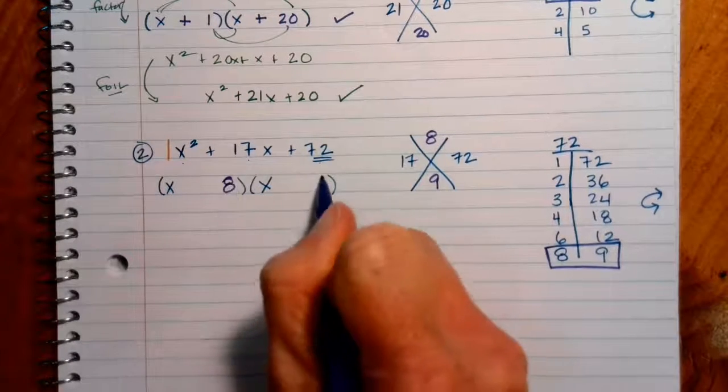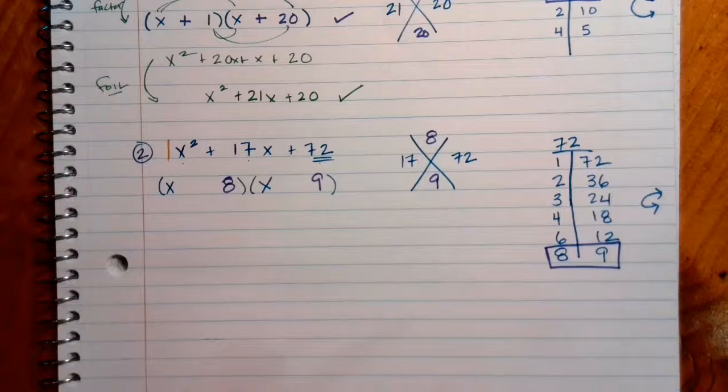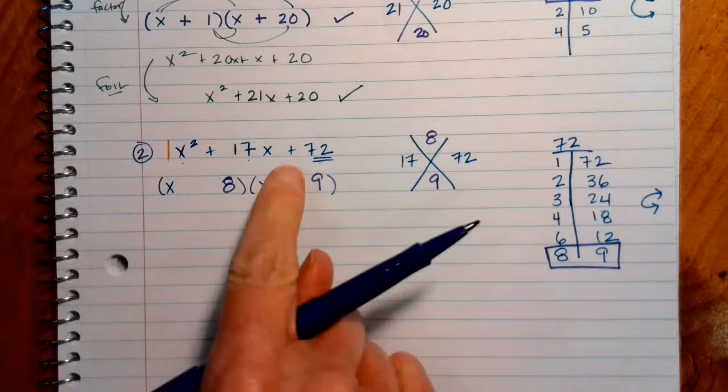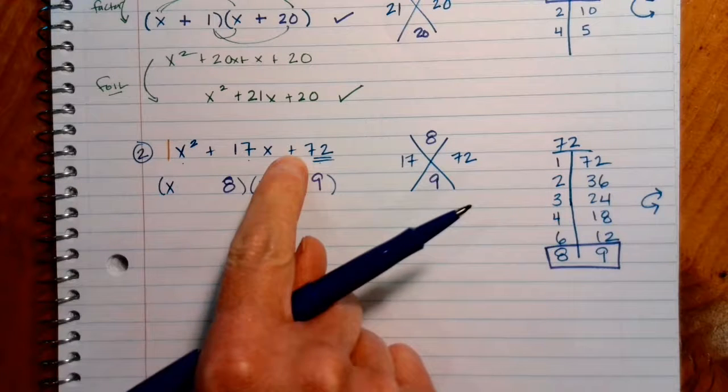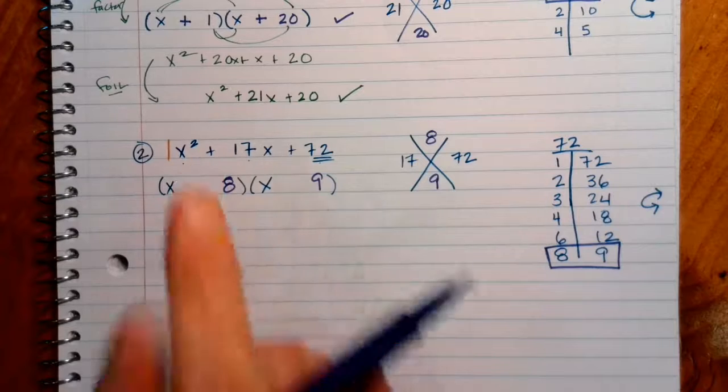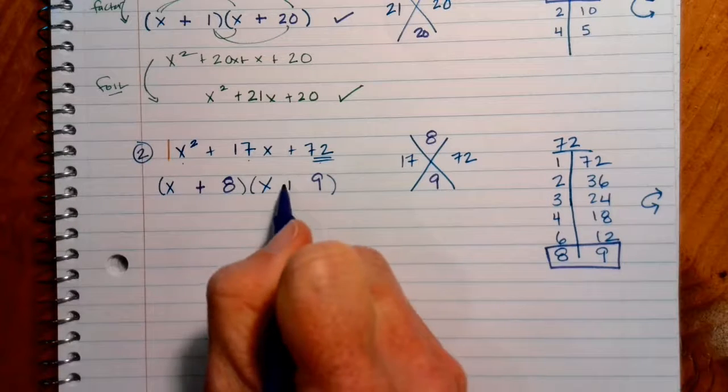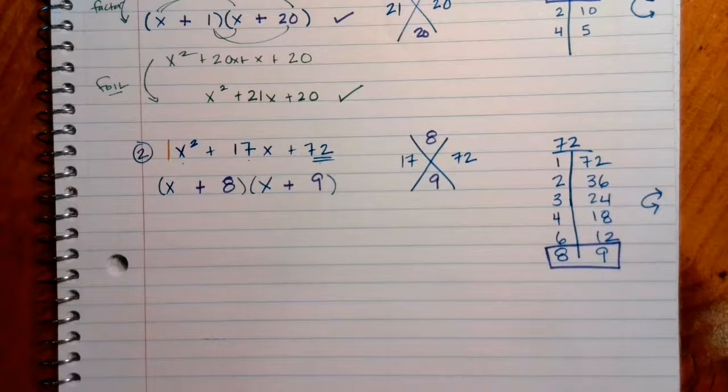So 8 and 9 give me a product of 72. This is positive, so my signs match. This is positive, which means that they are both positive numbers. All right, let's go on to our next.